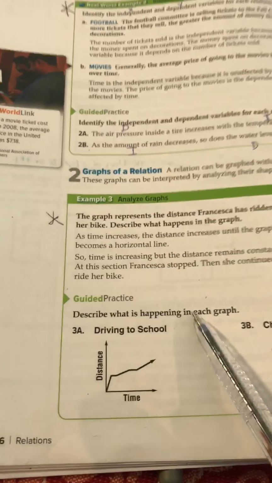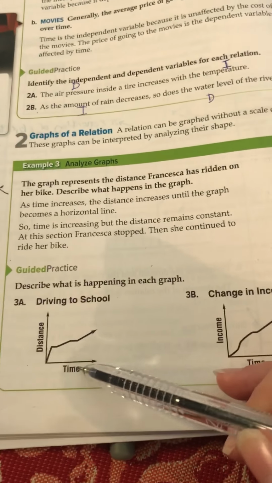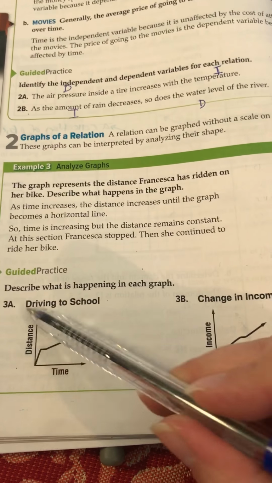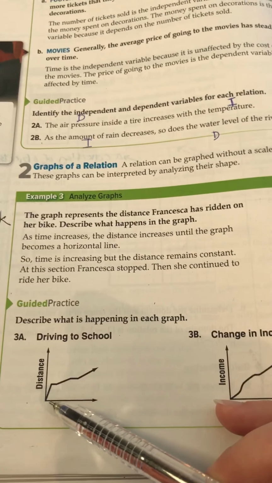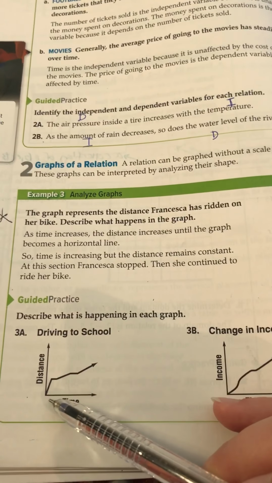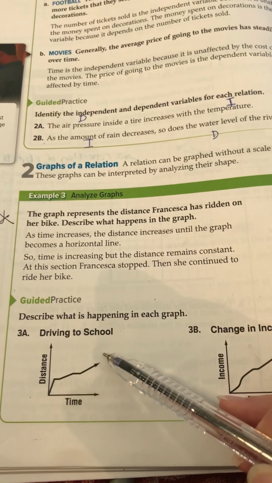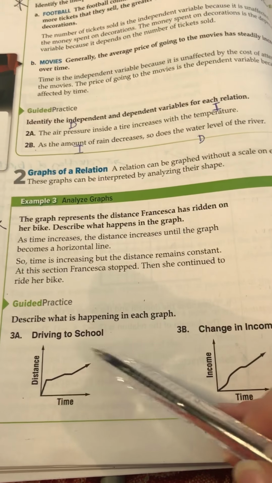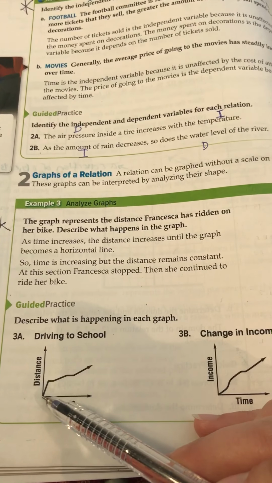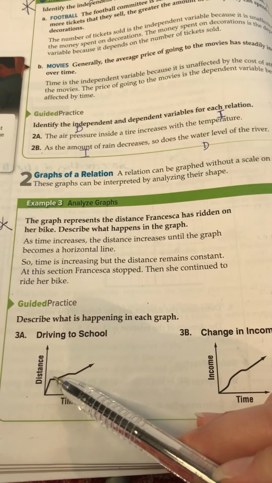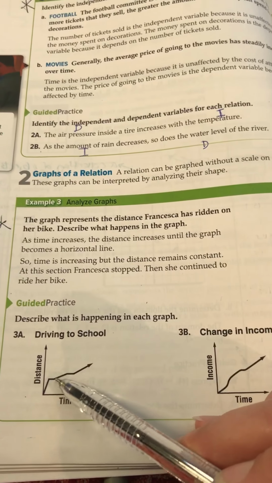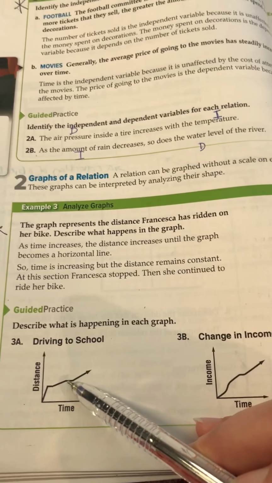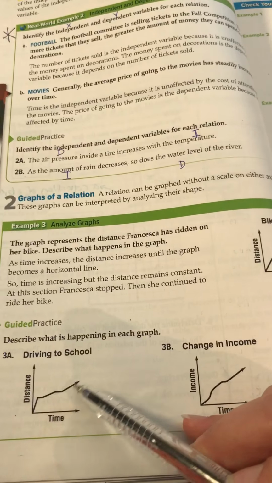Lastly, we're looking at graphs, and it's wanting us to describe what's happening. So we're going to look at our axes. This is time and distance, and our title is driving to school. So that means as time goes by, as time goes on, what's happening to the distance to school. So it says it's increasing, then it's flat. That would mean that we're stopped. Increasing again, flat again, and then increasing.